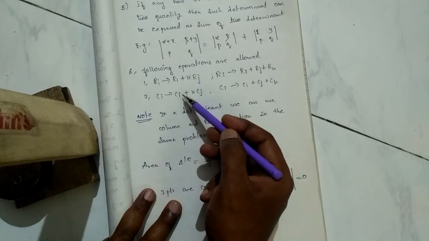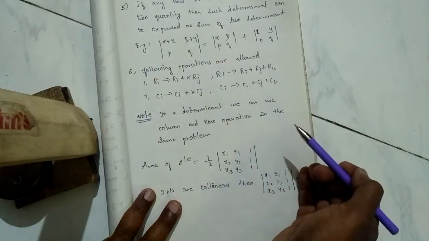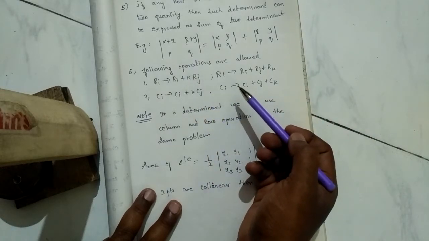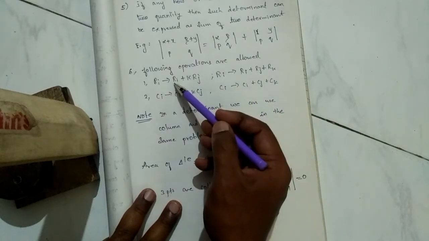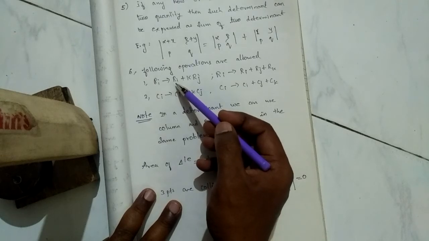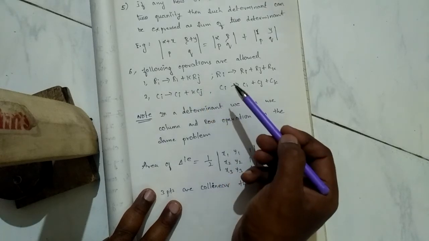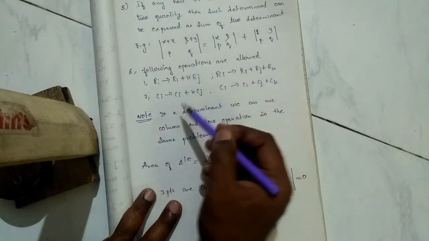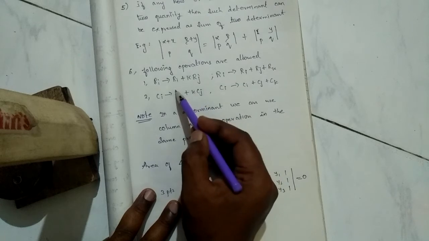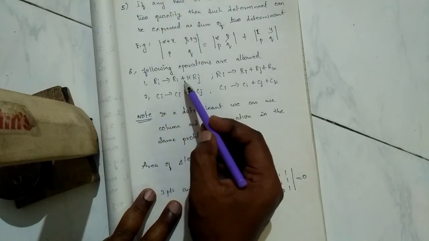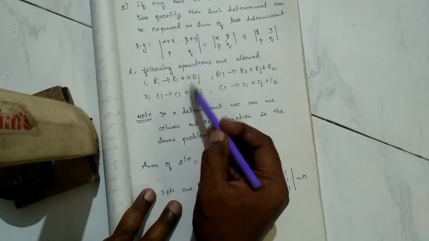Both row operation and column operation you can do in the same problem itself. In a single problem you can apply both. But in matrices, if you are starting with row operation, you have to do only row operation. That concept is different, because that comes under the right cancellation law and left cancellation law. So what I am saying is, in determinants, for the same problem you can apply both.